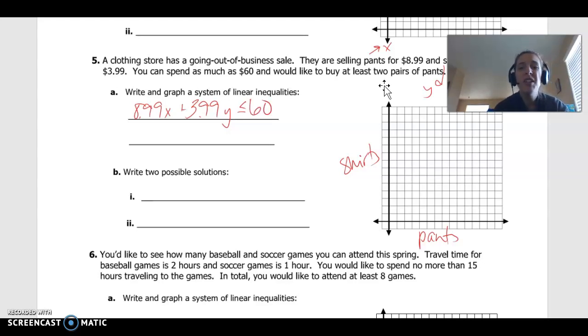And if you wanted to, because we're dealing with this real life situation, you could kind of round these values up to 9 and 4. It's up to you. Because it'll still be close enough because we're dealing with just whole number values of what we're looking at. So then the other one is I know that my X needs to be greater than or equal to 2 because I want at least 2 pairs of pants. So this one I can graph pretty easily, right? I know that this one's going to be a vertical line at X equals 2.